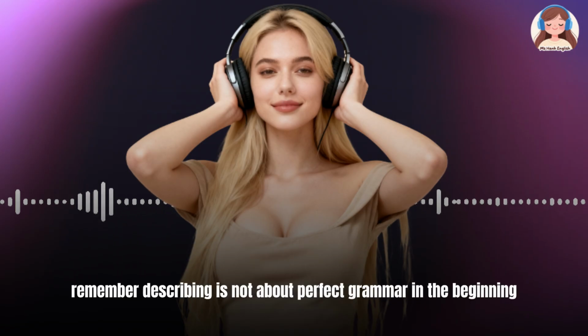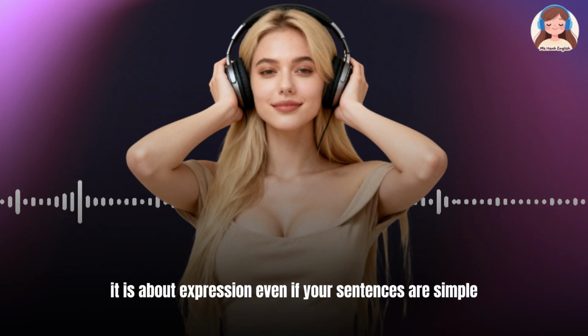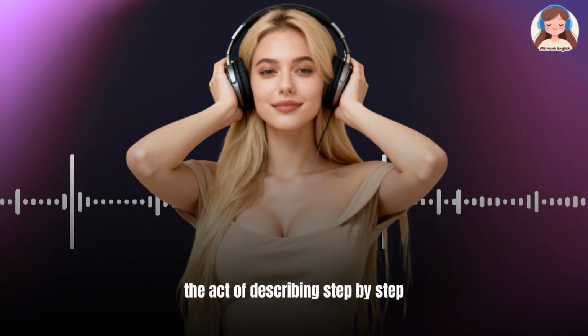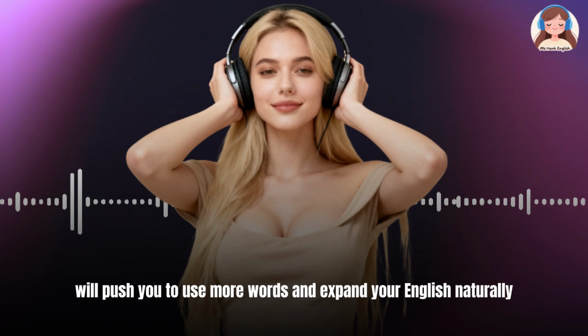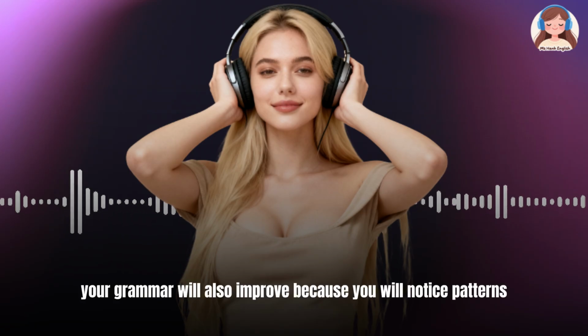Remember, describing is not about perfect grammar in the beginning. It is about expression. Even if your sentences are simple, the act of describing step by step will push you to use more words and expand your English naturally. With time, your grammar will also improve because you will notice patterns.